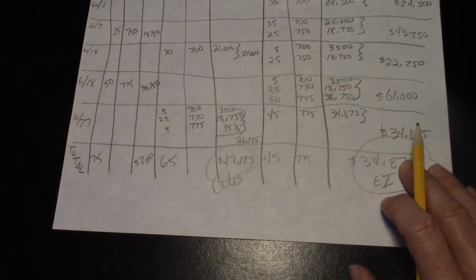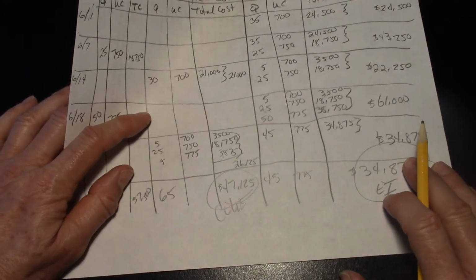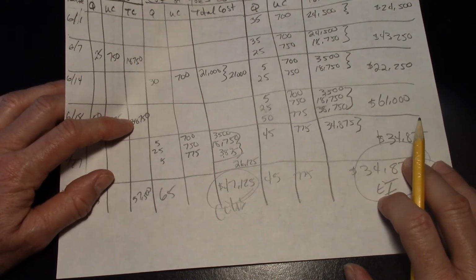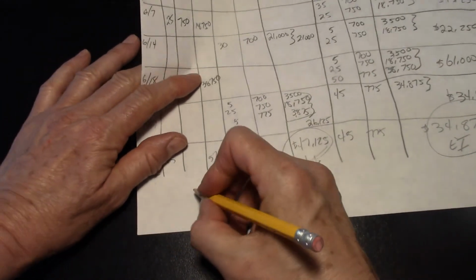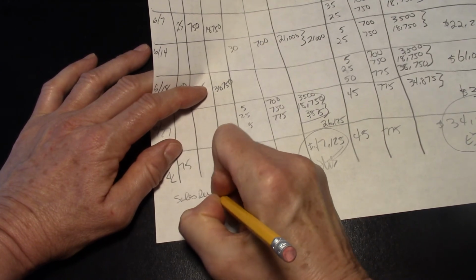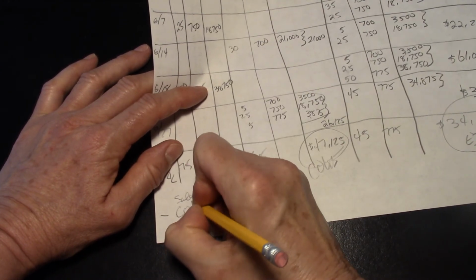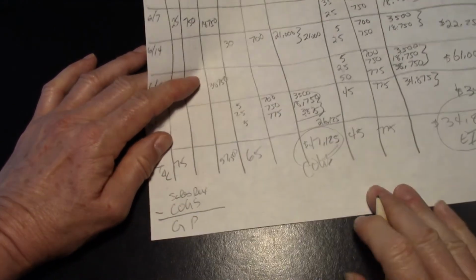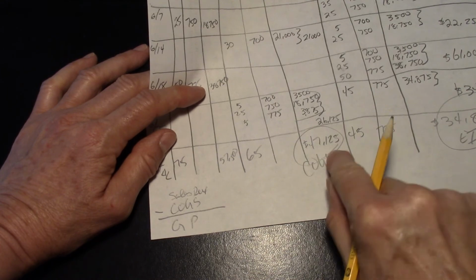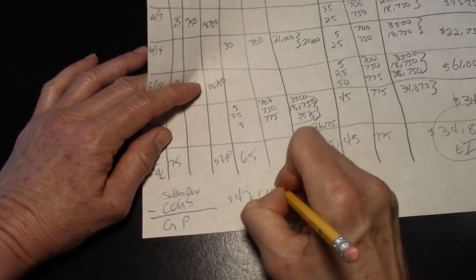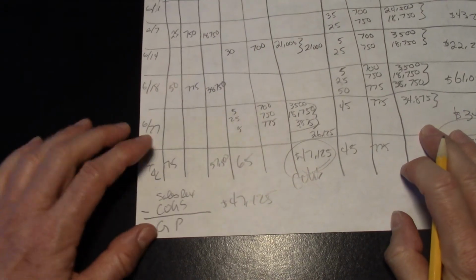Okay, well, you may recall we just did that income statement a couple videos ago, and you know that gross profit is equal to sales revenue minus cost of goods sold equals gross profit. All right, so we have cost of goods sold, it's right there. 47,125.